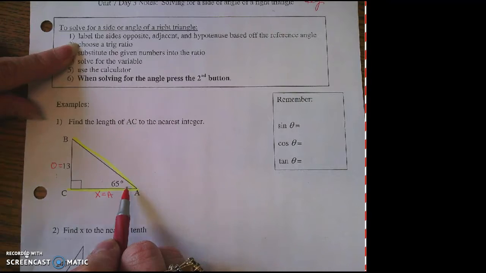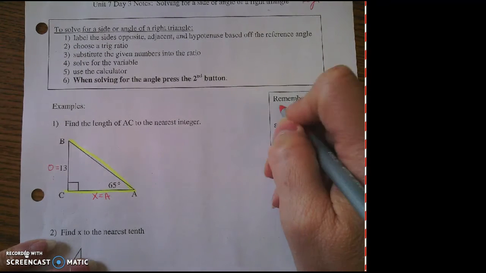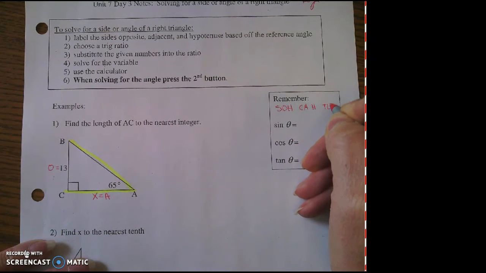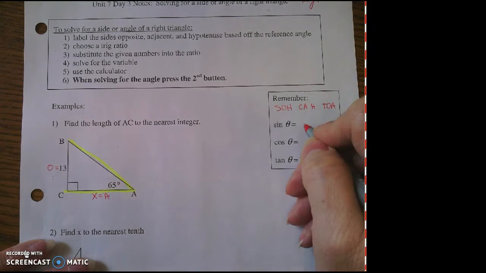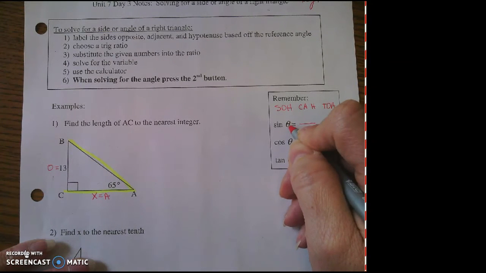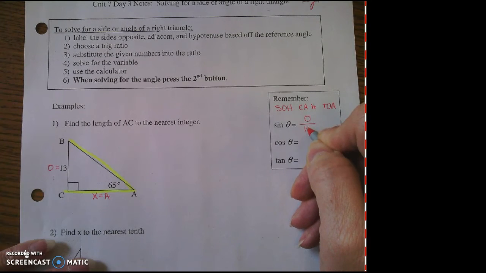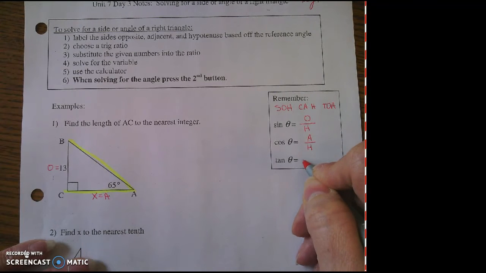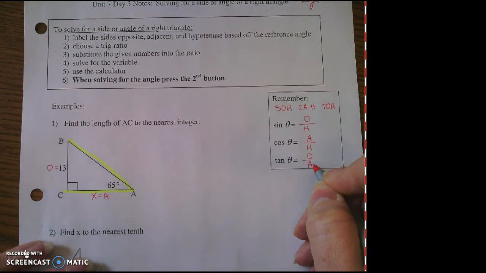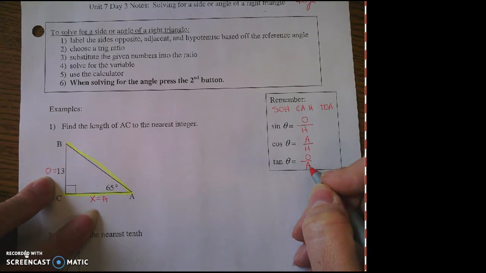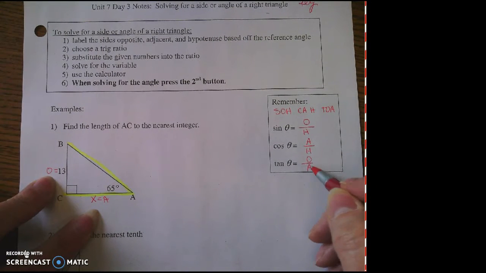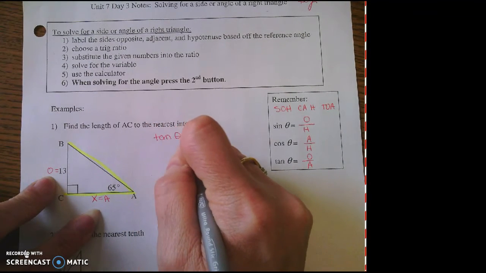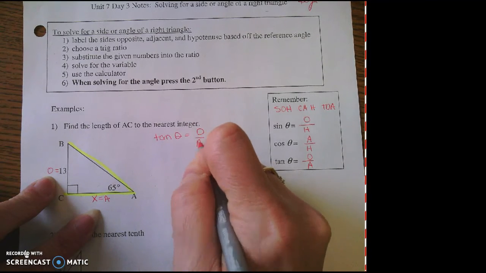Next it says choose a trig ratio. So let's go over here to our reminder. Remember our saying, SOH CAH TOA. It's the way we're going to help ourselves remember that the sine of theta, which is your angle, is your opposite side over your hypotenuse. The cosine of theta is adjacent over hypotenuse, and tangent is opposite over adjacent. So in this problem, we have opposite and adjacent. So the only trig function that has both is tangent. So that's the one we're going to choose. Tangent of theta is defined to be opposite over adjacent.